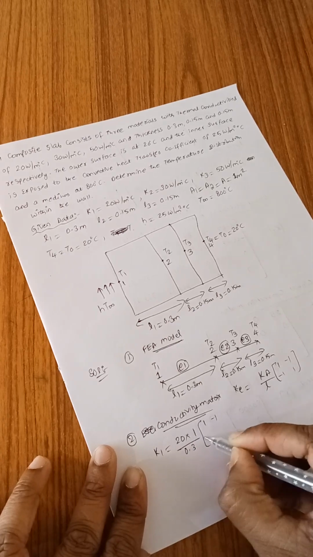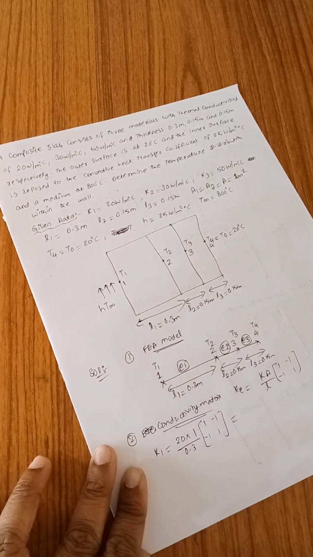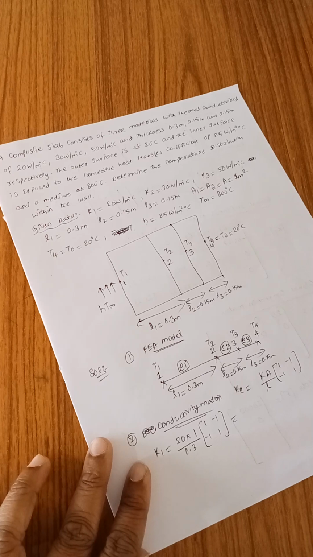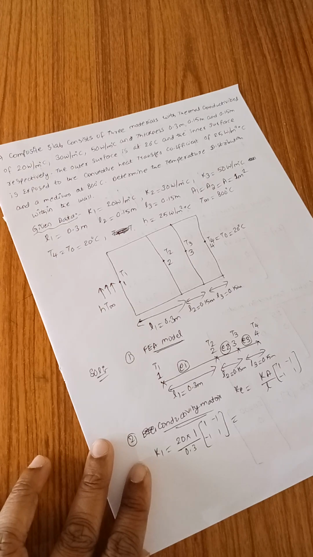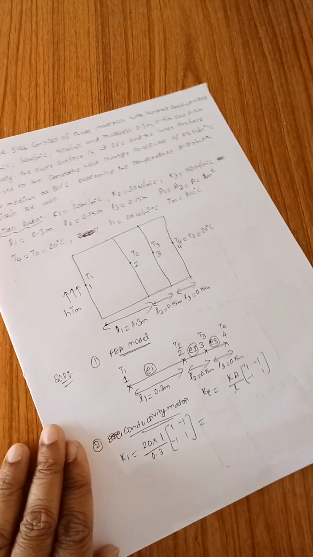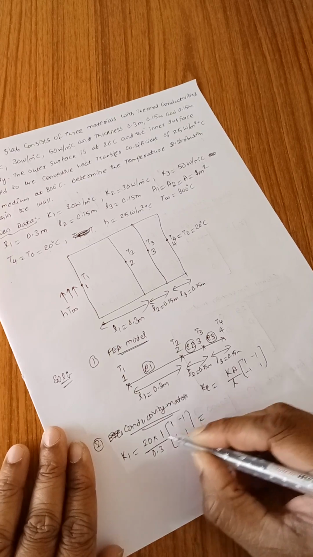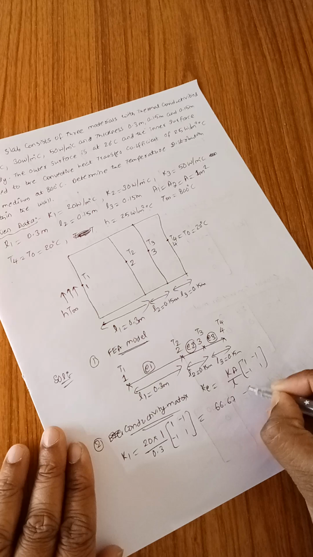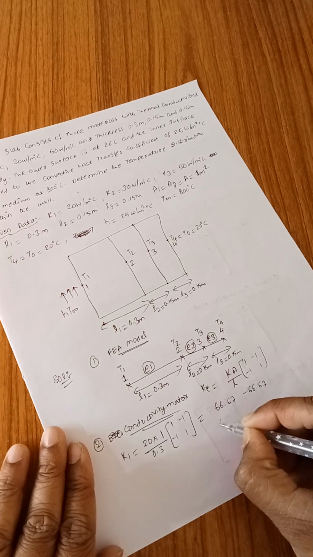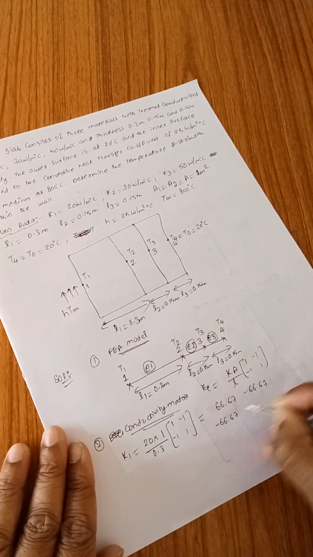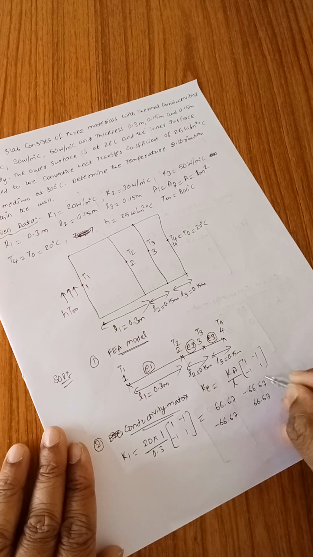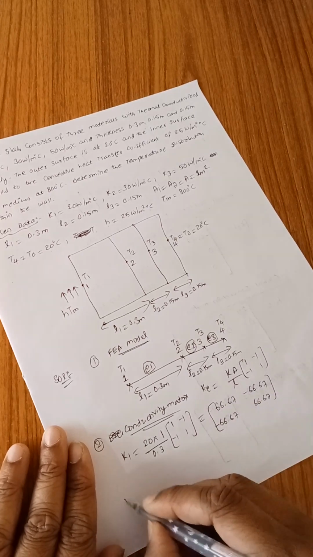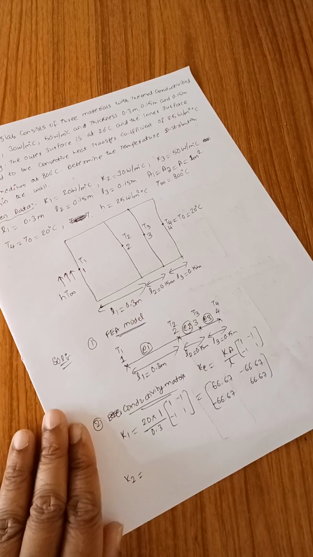Upon solving this, we are going to get 66.67. So it is found to be 66.67, and when multiplied inside the matrix, you are going to get 66.67, minus 66.67, minus 66.67 and 66.67. So this is K1.